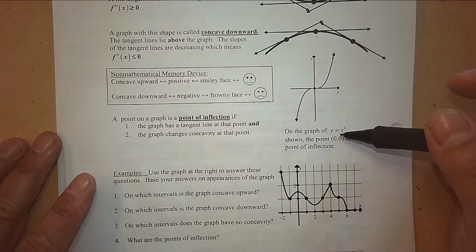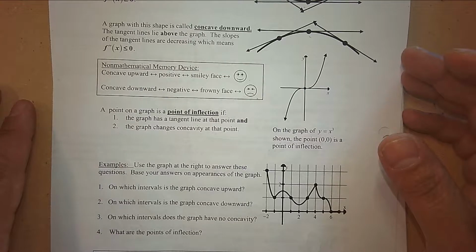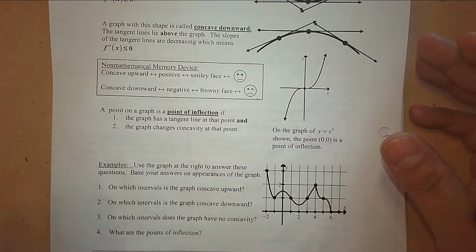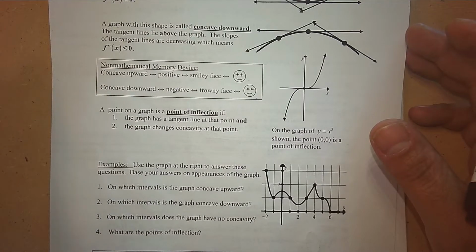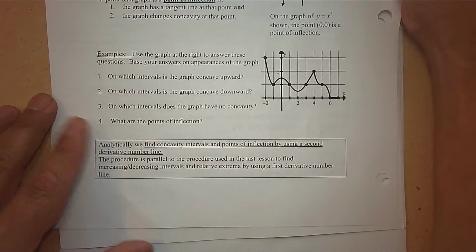If it doesn't have a tangent line, what would that mean? It could be a sharp turn or a corner. Any of those things wouldn't apply then. In other words, it has to exist for the first derivative and the second derivative. If it's undefined for the first derivative, automatically there can't be a point of inflection using the second derivative. Okay, let's look at the examples.